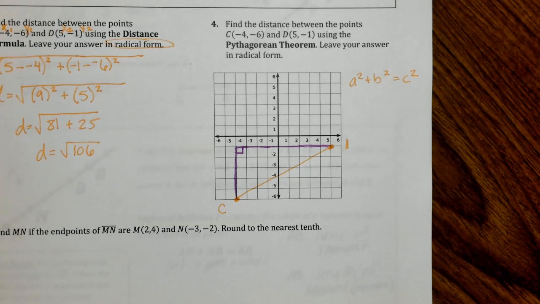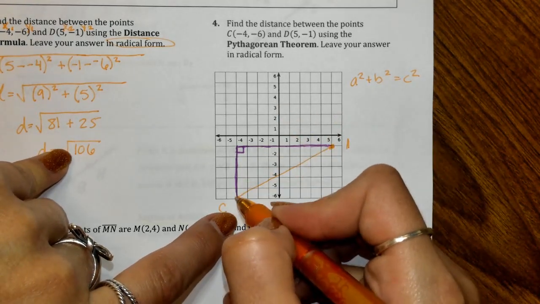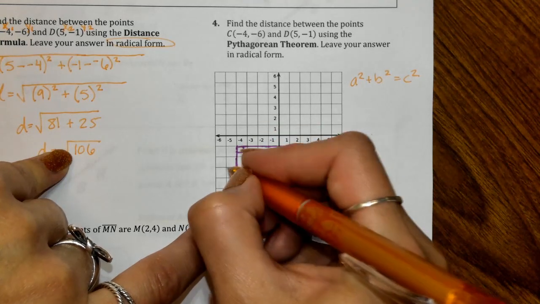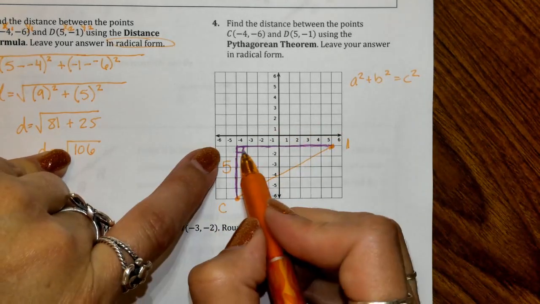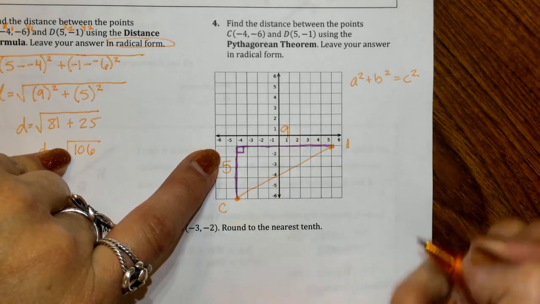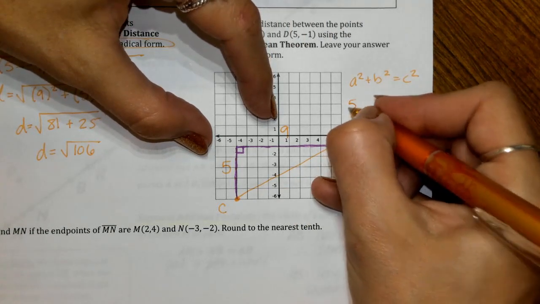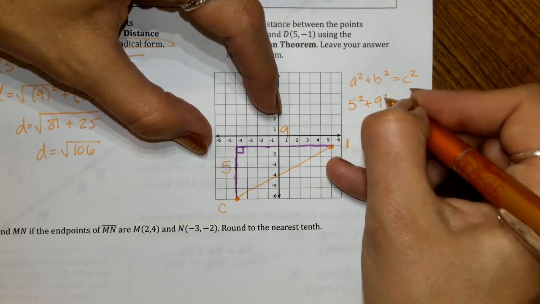So we can count, all right, how many units do we have here? Our vertical line, we have 1, 2, 3, 4, 5. So this is 5 units long. When we take a look over here, we count 1, 2, 3, 4, 5, 6, 7, 8. It's going to end up being 9. So now we have our A and our B. So we plug in. Doesn't matter which one's A and which one's B.